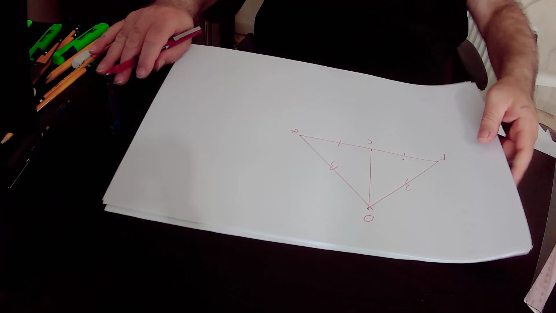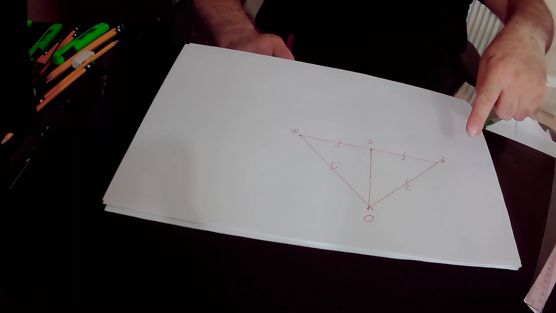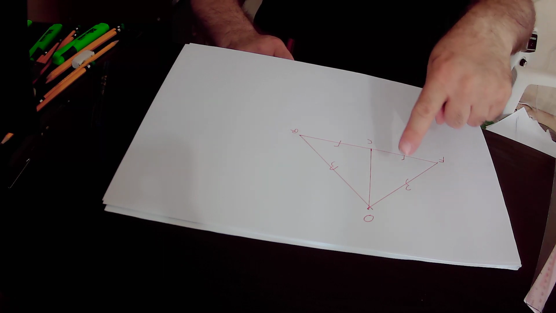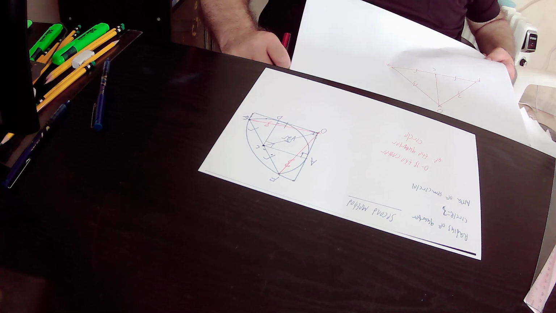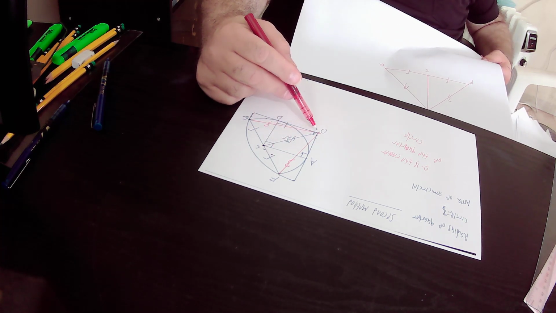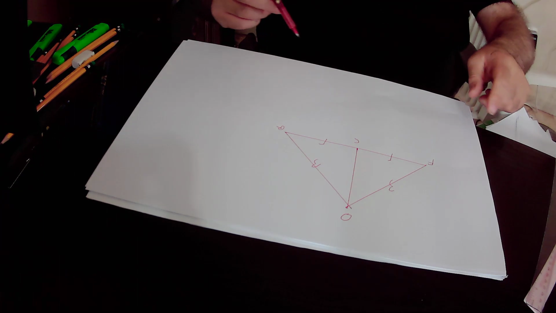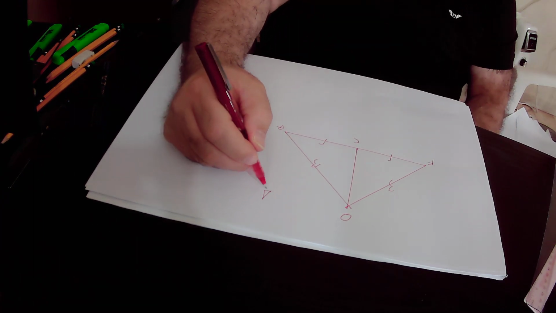So this is the isosceles triangle FOG. You know that OF equals 3 units and OG also equals 3 units. Those two sides are the radiuses of the quarter circle. For that reason, triangle FOG is an isosceles triangle.